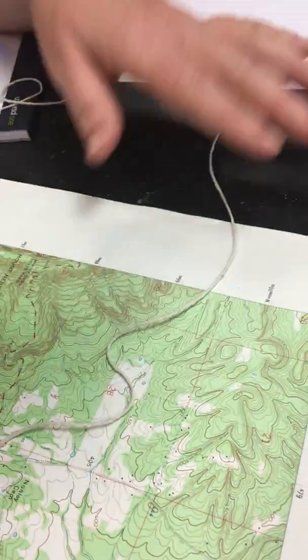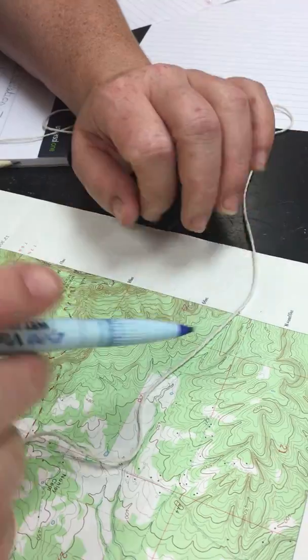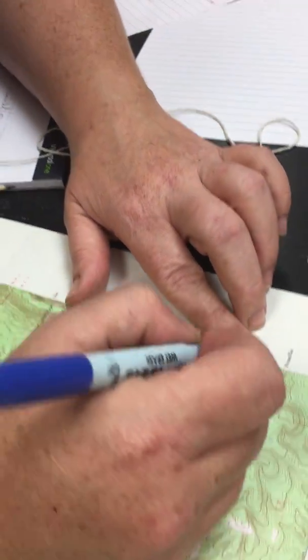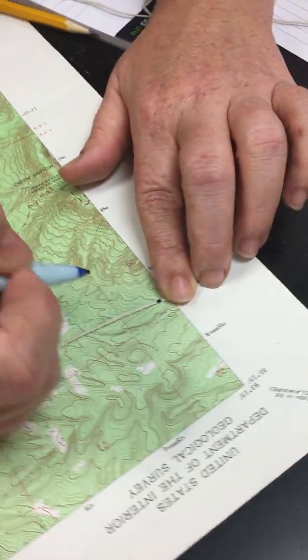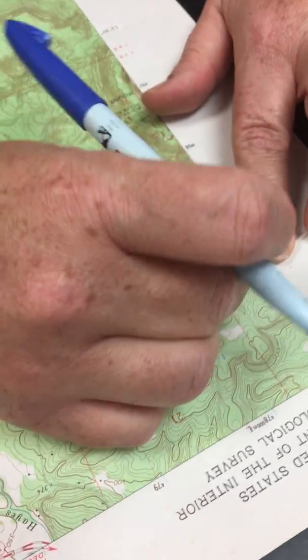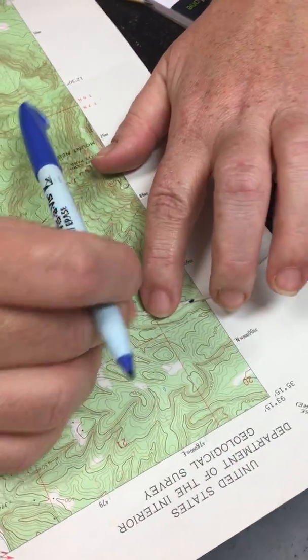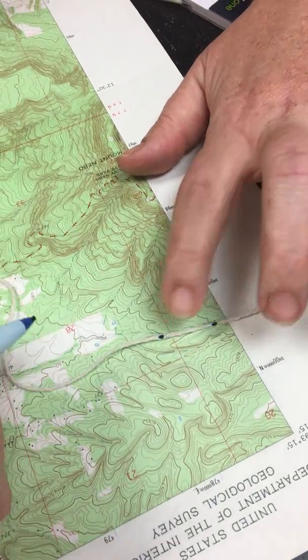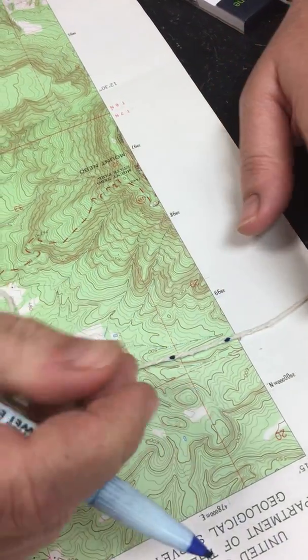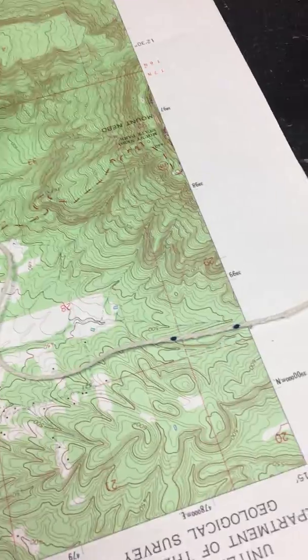And if you have a string that you can write on, that's even cooler. Okay, so I'm going to make a blue mark there, and I'm going to try and match this up. Of course, I cheated, I picked a straight stream, didn't I? Now we need to find the distance between these 2 points on my string.